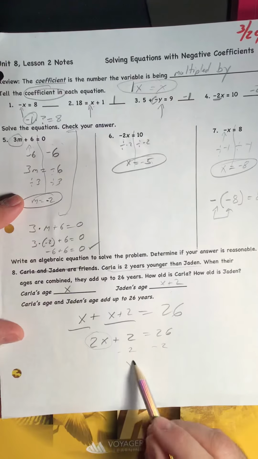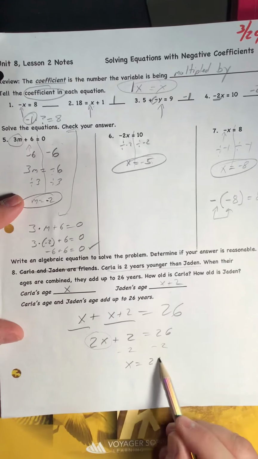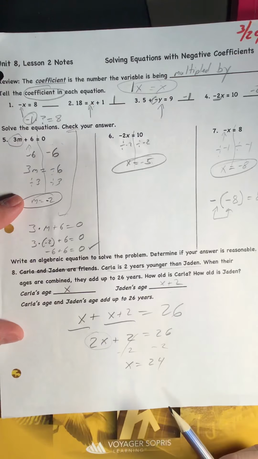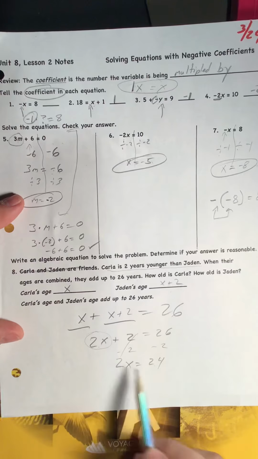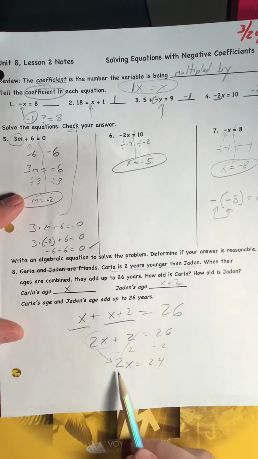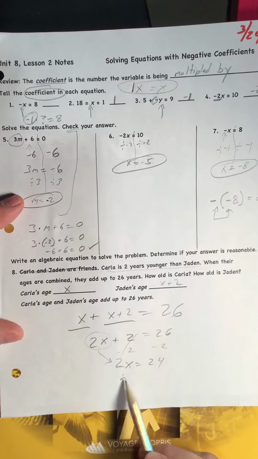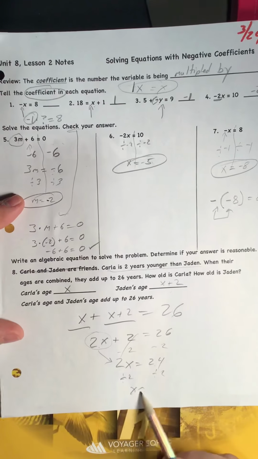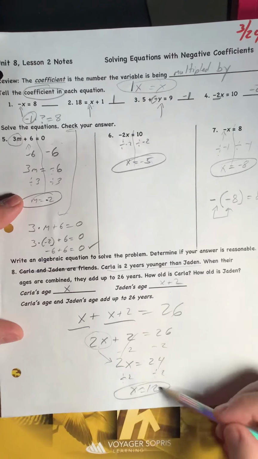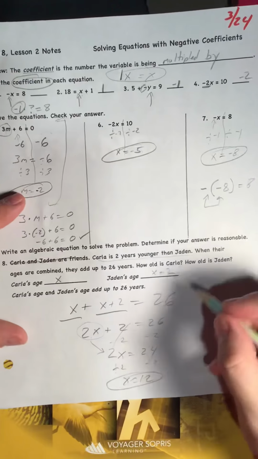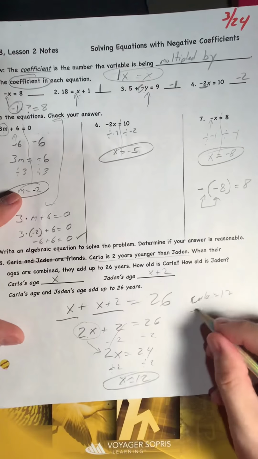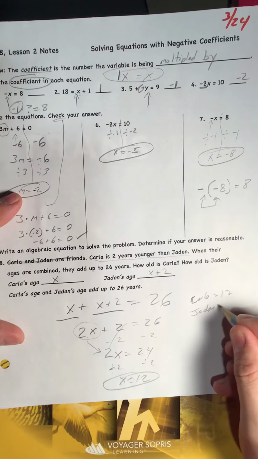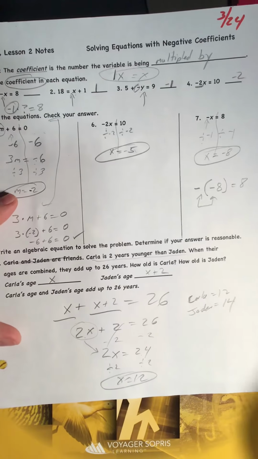Subtract 2. 26 minus 2 is 24. The 2's cancel there. And I get 2x equals 24. The x just stays the same. What's the opposite of times 2? Divide by 2. And I get x equals 12. So back to my original problem. Because x is 12, that means Carla is 12. And that means Jaden is 2 years older, is 14.